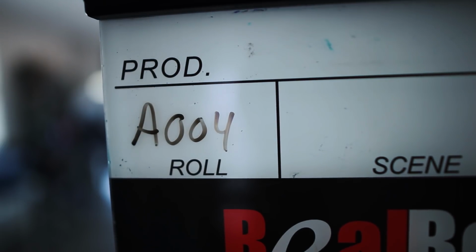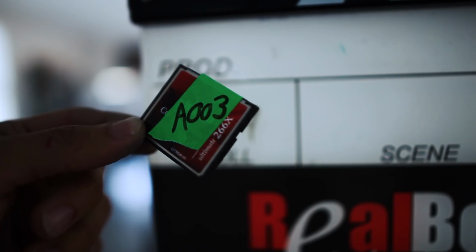The first column on your slate is roll. This refers to the camera roll that you are filming this footage on, where you can find the footage. It's called roll because this used to be referring to physical rolls of film. Today, obviously, we're using cards and mags and drives and whatever, but we still call it roll, so don't mess it up. In practice, your roll name is 4 characters.